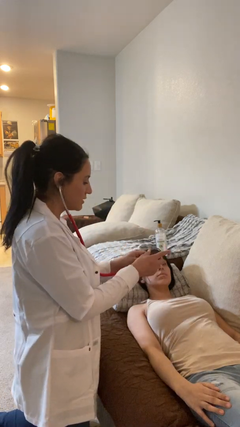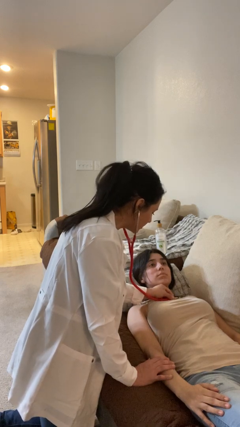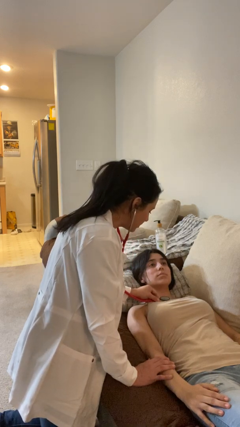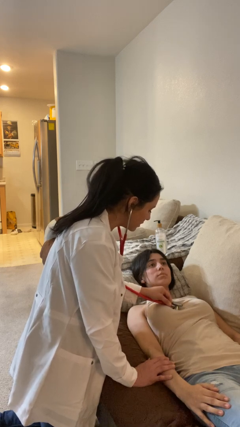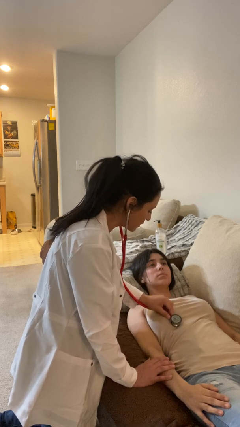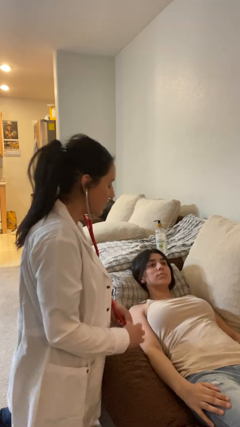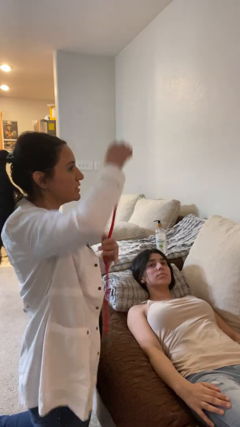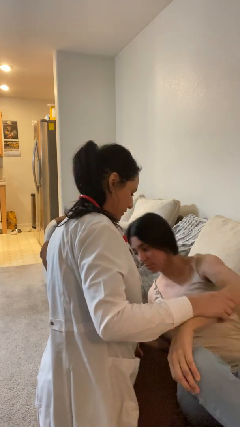Now I'm going to be using the bell of the stethoscope. Now I'm going to have the patient turn to the left for a left lateral decubitus position. So just right this way, please.